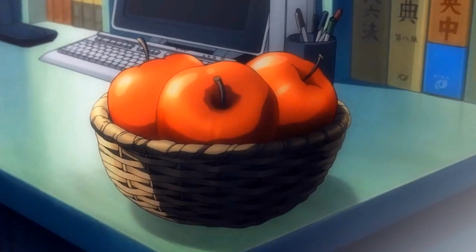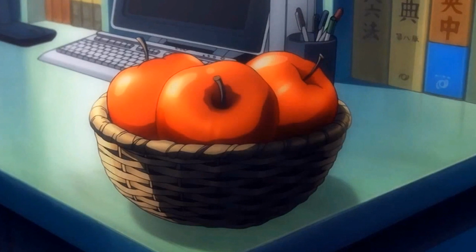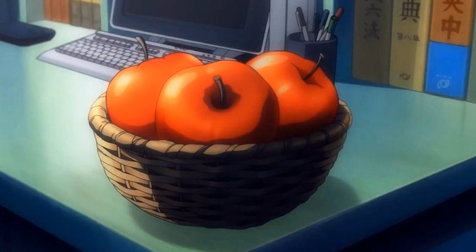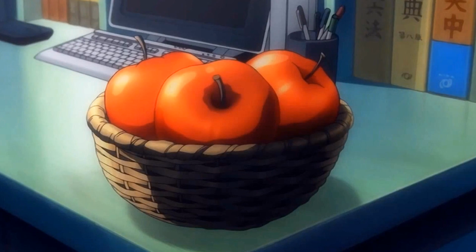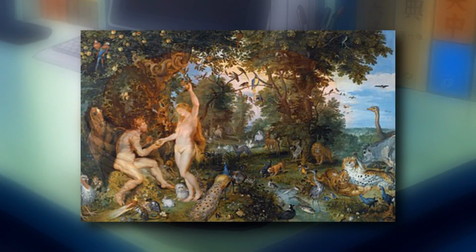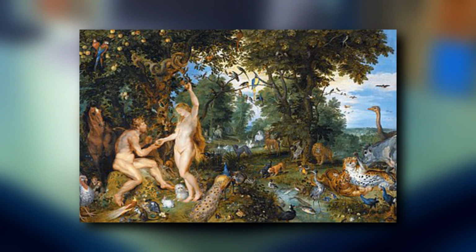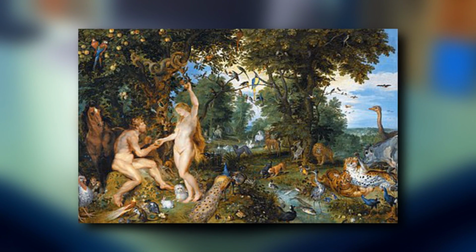An obvious symbol that is used throughout the Death Note series is the apple, which time and time again has been used to represent the Death Note itself. In the biblical sense, the apple represents temptation, leading back to the original sin and the book of Genesis. I'm sure everyone here and their grandmother knows about the story of Adam and Eve.